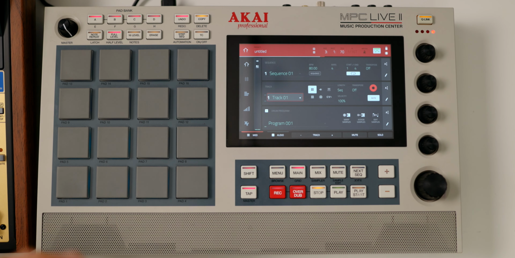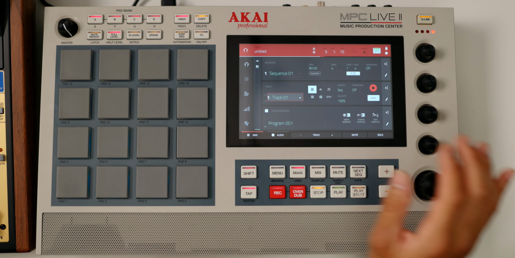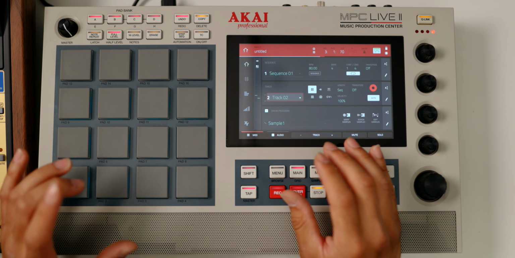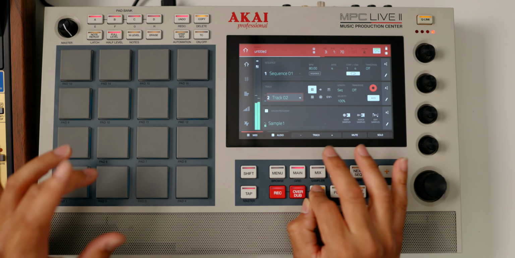It's a little different style from what I'm used to, but I wanted to switch it up a bit. I just want to sound a little different. It's at 80 beats per minute. Track 2, I have my sample chops. Oh man, this is gonna be good.